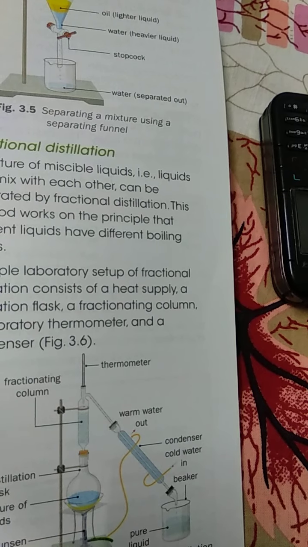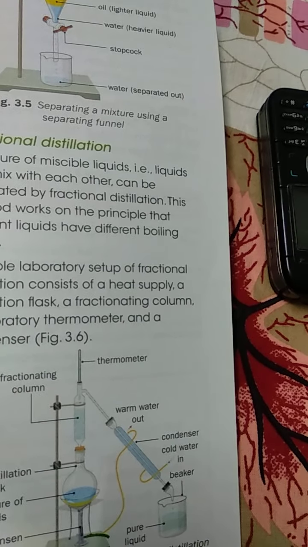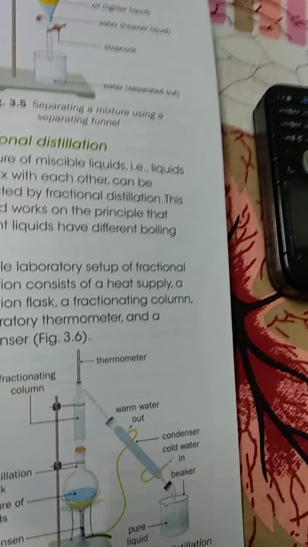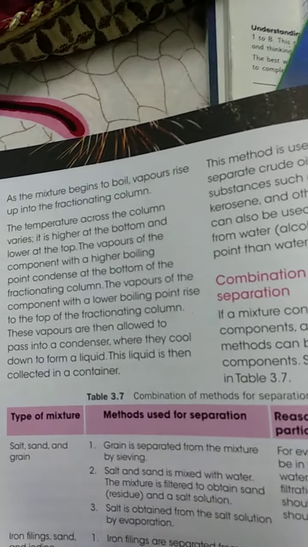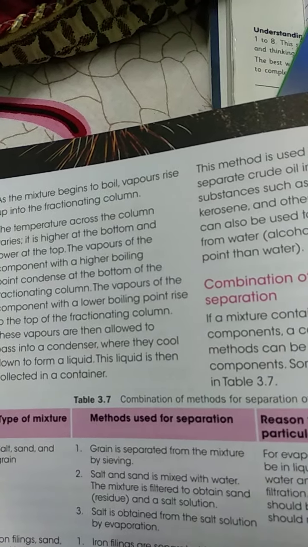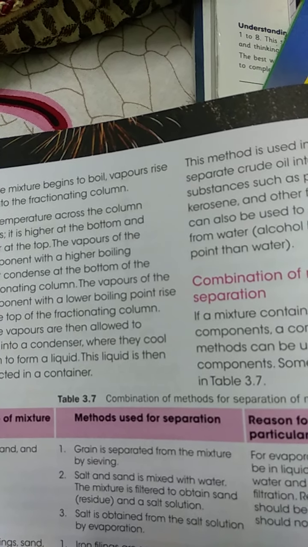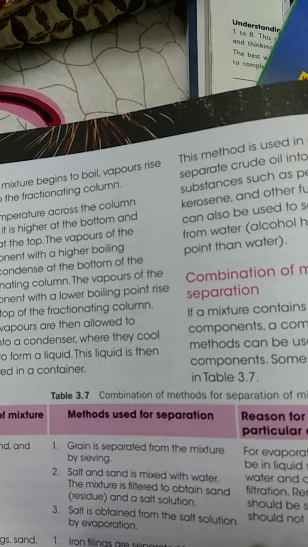This method works on the principle that different liquids have different boiling points. Fractional distillation is used in oil refineries to separate various useful substances from crude oil.